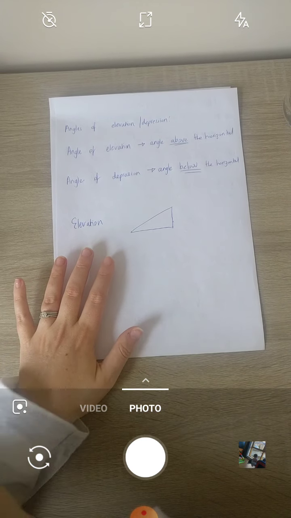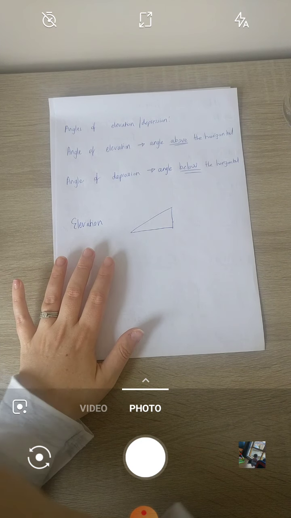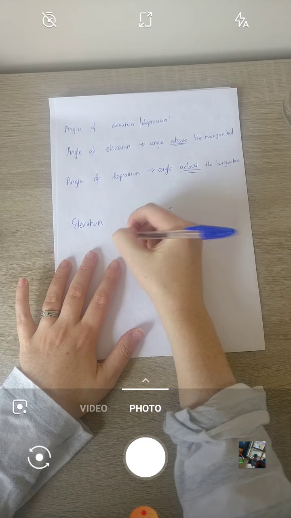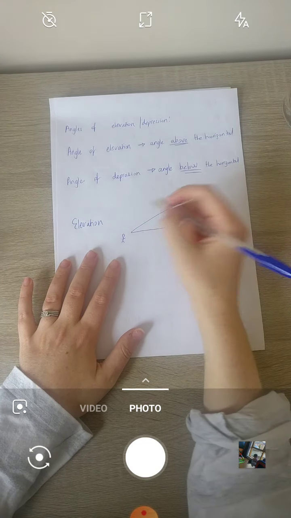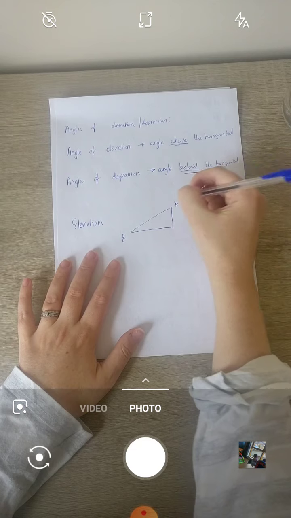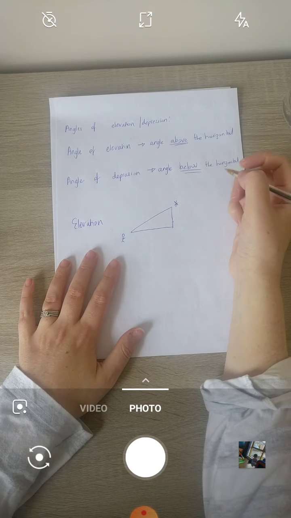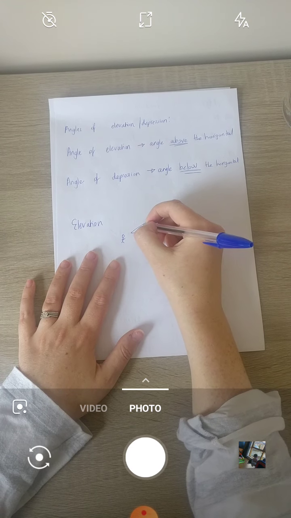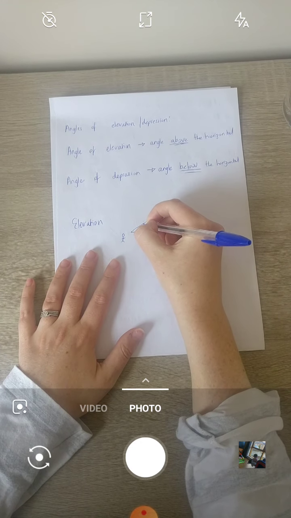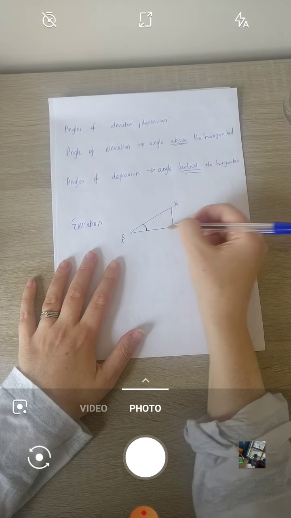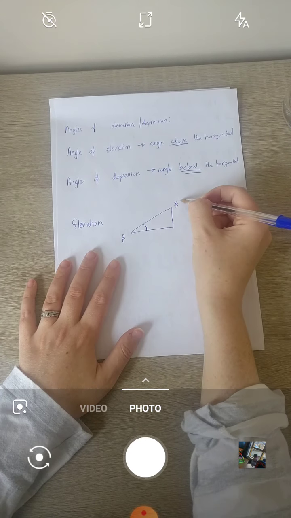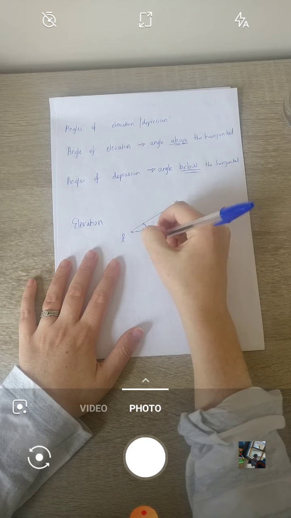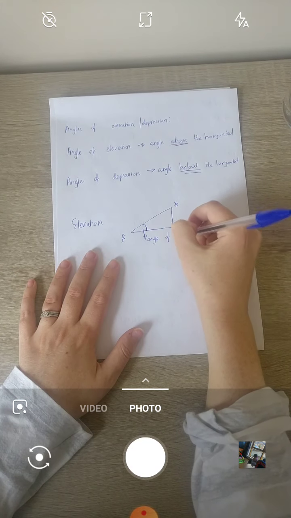Okay, and what we're looking at here is if there was a person standing down here, I can't draw, and they were looking up at something up here. The angle of elevation is the angle that is formed with the horizontal line and looking upwards. So this here would be the angle of elevation.